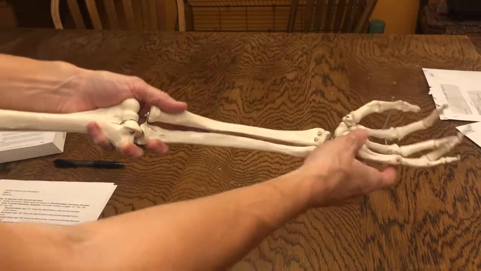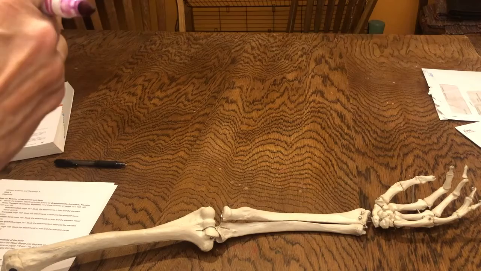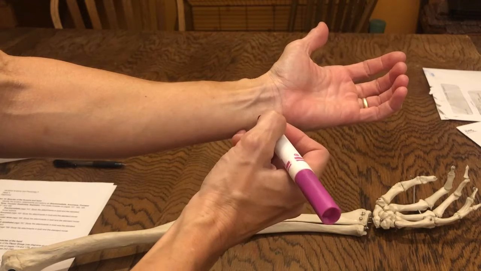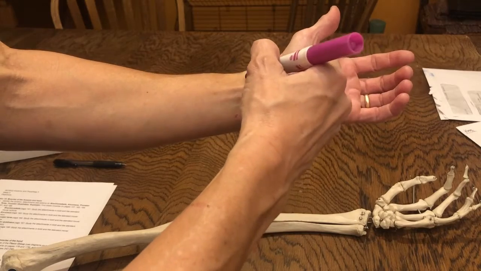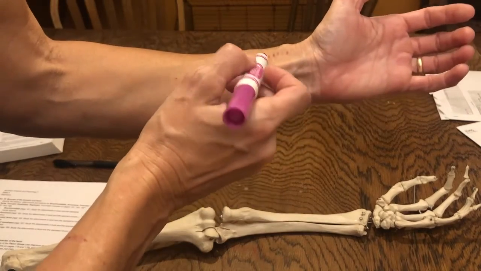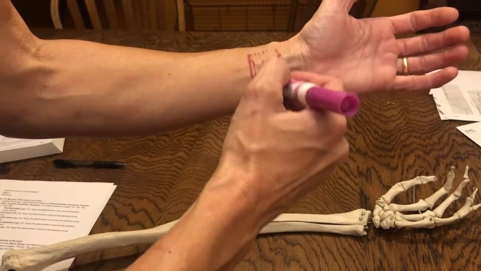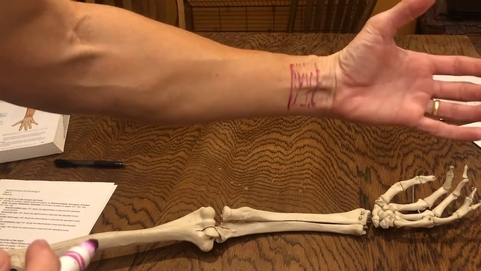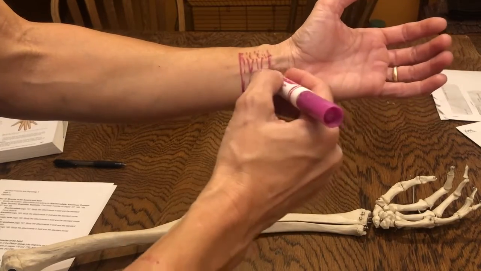The name pronator quadratus gives us, of course, information about the muscle. I'm going to draw it on myself as we're talking about it here. So it's going to attach along here, and it's going to attach along here. We're going to see fibers joining in between. Can you see that okay? This muscle is deep, I'm drawing it on my skin, of course, but it's deep to the tendons you can see in my wrist. This muscle is right down there at the bone.